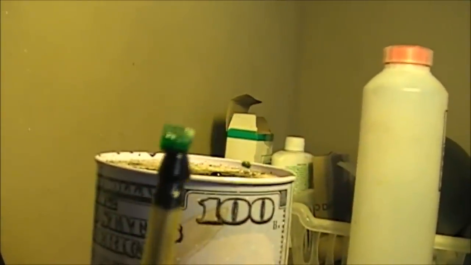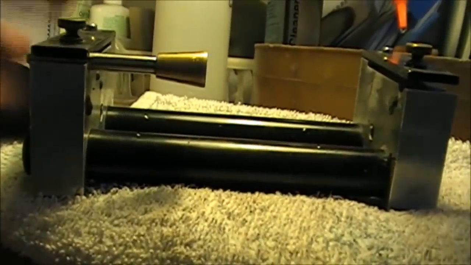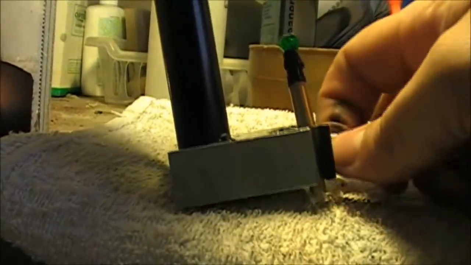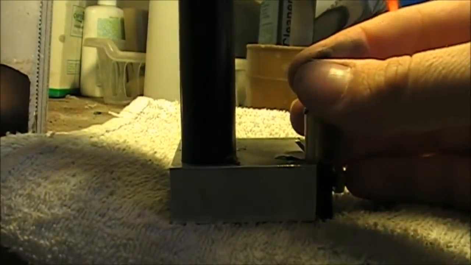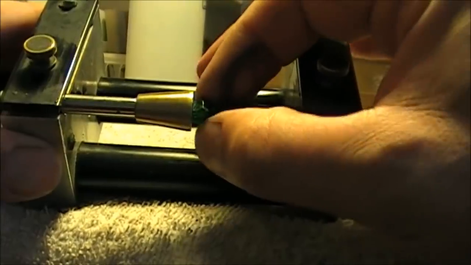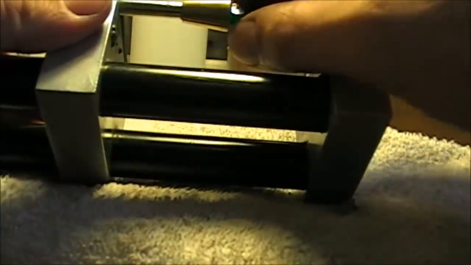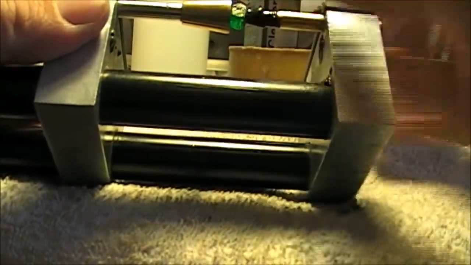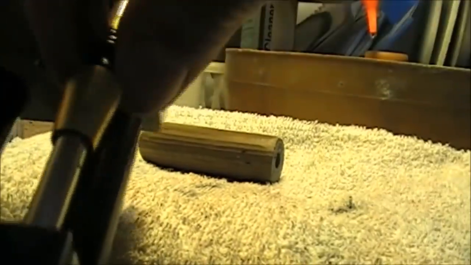Alright. While it's still warm, you put it on a transferring block with a big dop there, the flat one. It doesn't really matter, it can also be a small one. Try to center it. I usually use my fingers, but we're gonna center it using the machine.